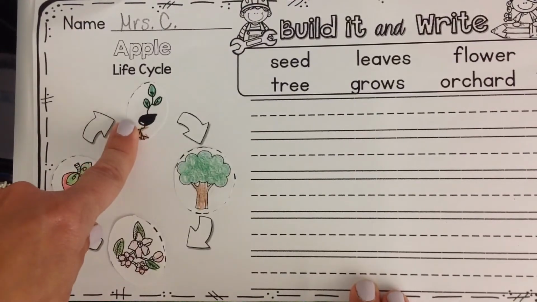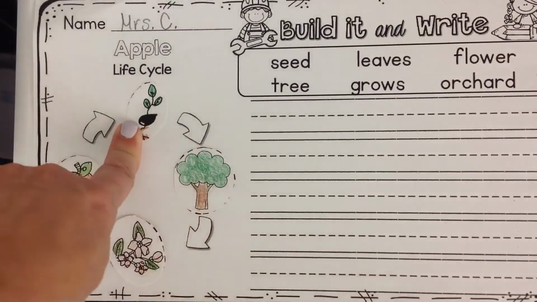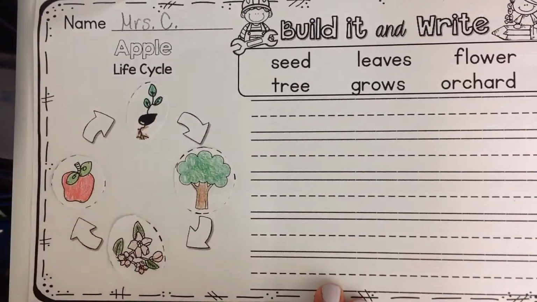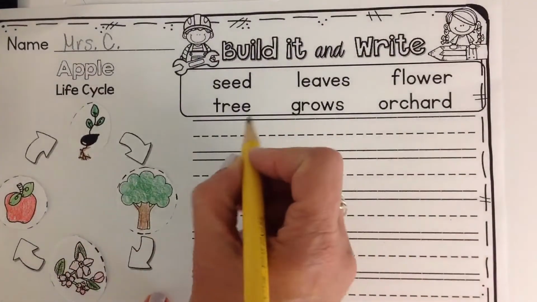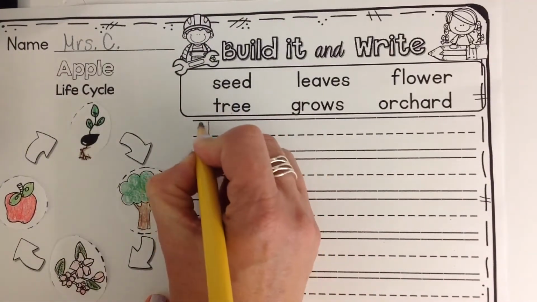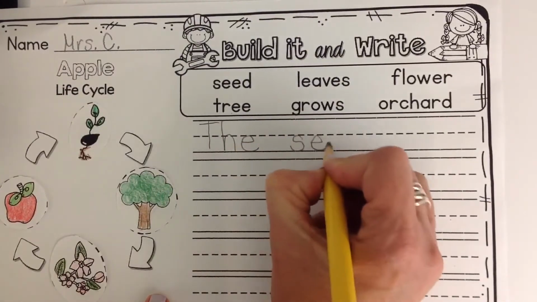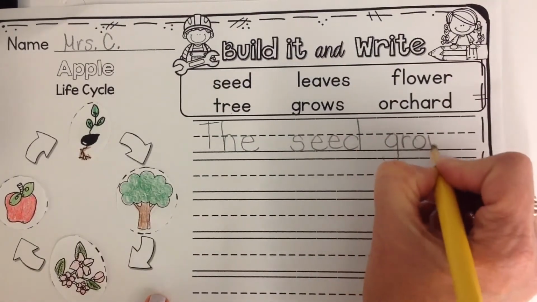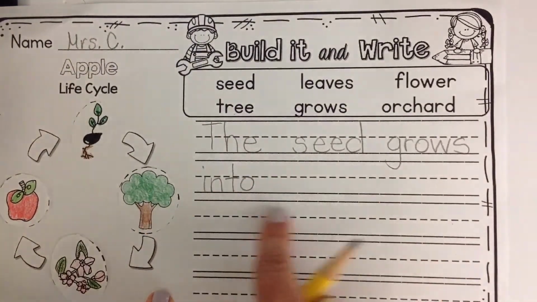I'm going to think about what I just did right here, moving from here to here. So I started with the seed. So I might say something like, the seed grows into a tree. So maybe that's what my sentence might be. So I'll start with, and I'm going to use some of the words that are in my word bank. So I'm going to use the word seed. So it might look something like this. The seed grows into, and then I'm going to finish, a tree.